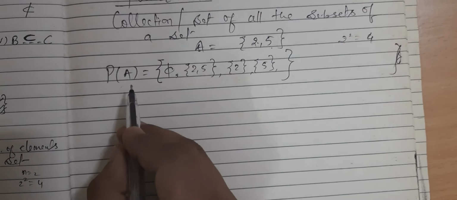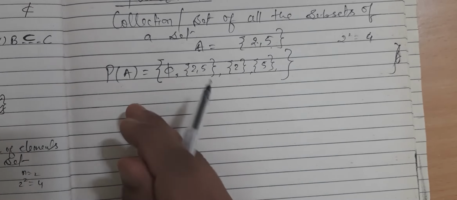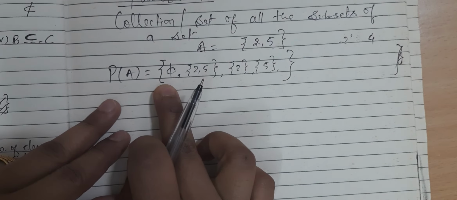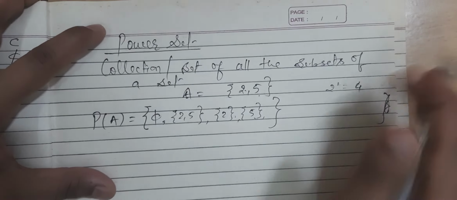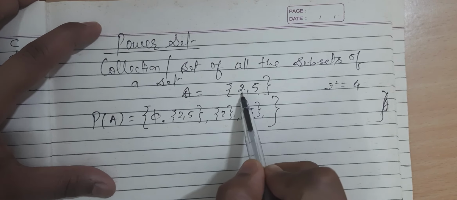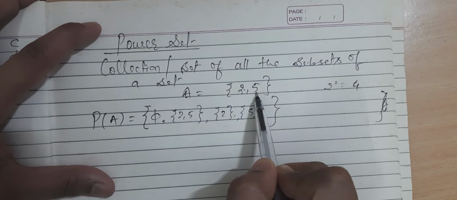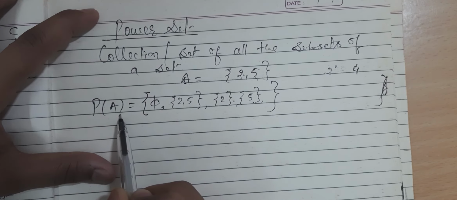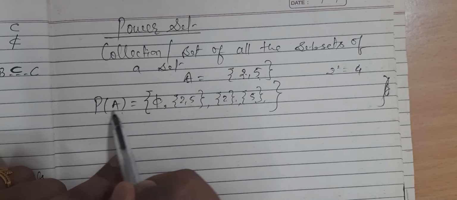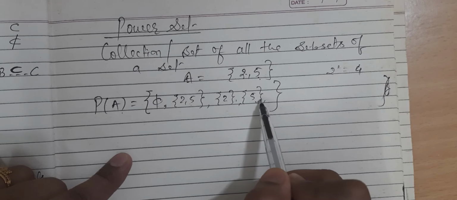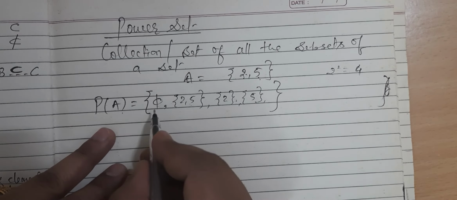When you observe, you will find that every element of a power set is a set. If we write it like this, then 2 and 5 are elements of set A, and this is the power set, and these are elements of this power set. So these elements of the power set are also sets.